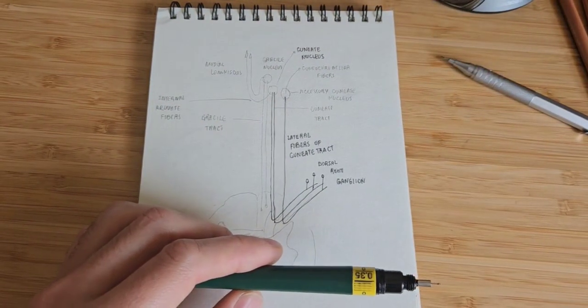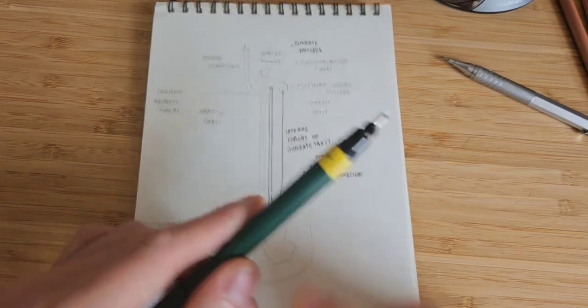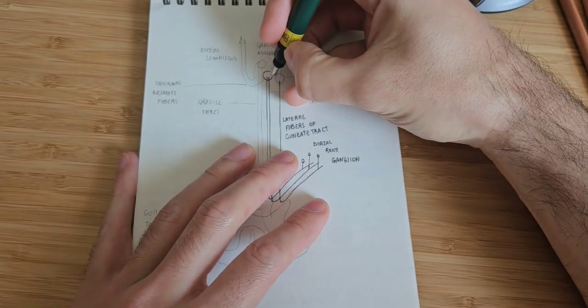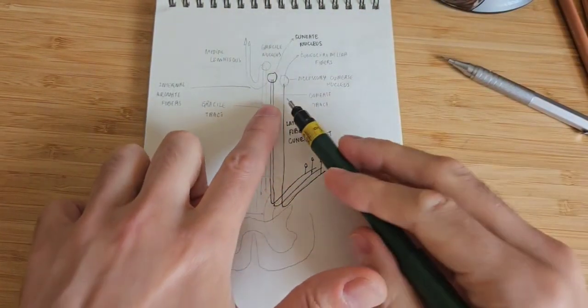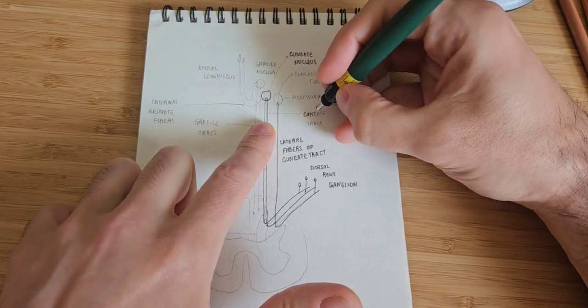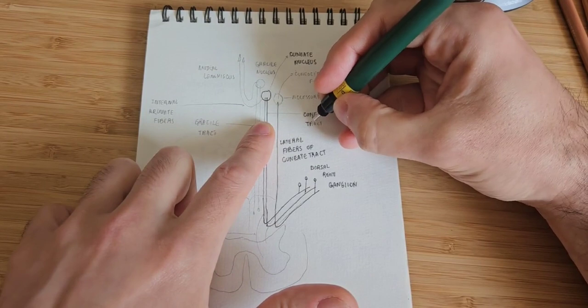And the cuneate nucleus is located in the medulla oblongata, okay, and receives input from the cuneate tract, which is this one here.